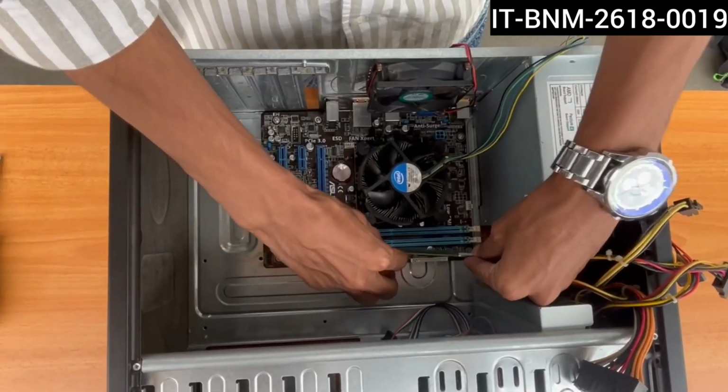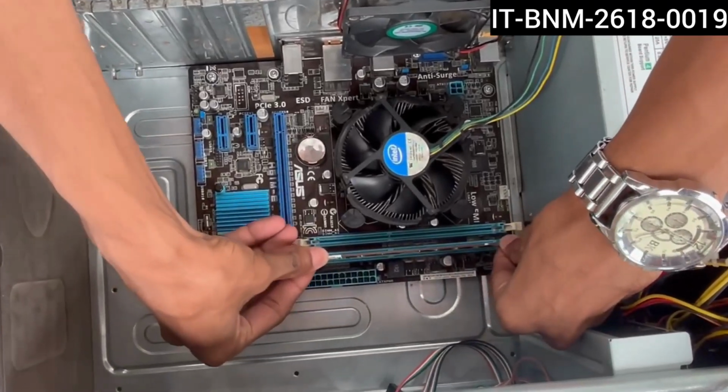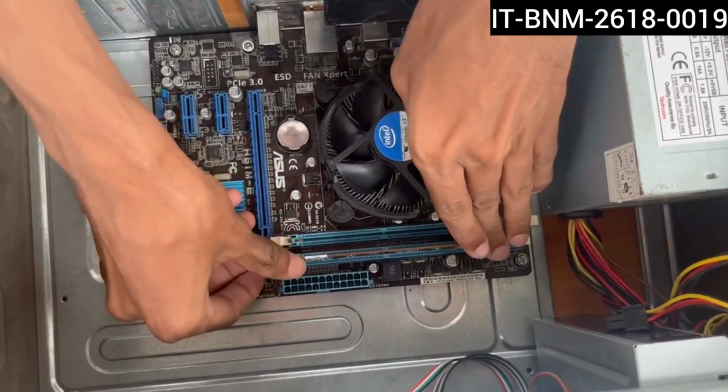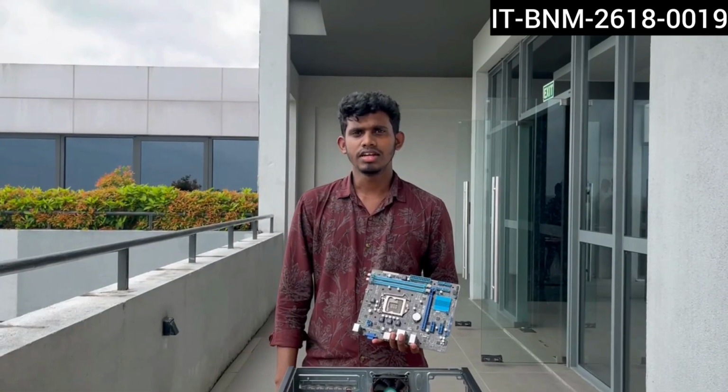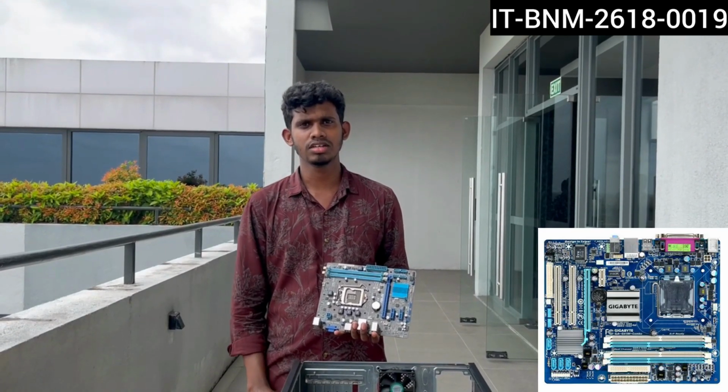Hi everyone, I am Sujan and I will be explaining the various sockets and extension slots found on the motherboard. The motherboard serves as the central circuit board, and these slots are exactly what allows us to attach the crucial internal components to it. Let's begin with the processor socket, which securely houses the CPU.